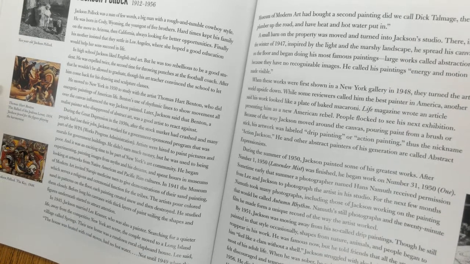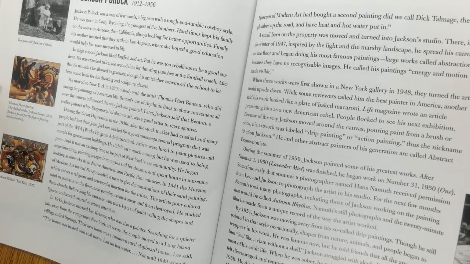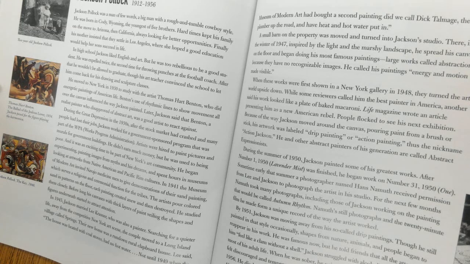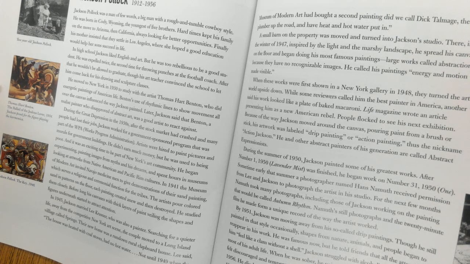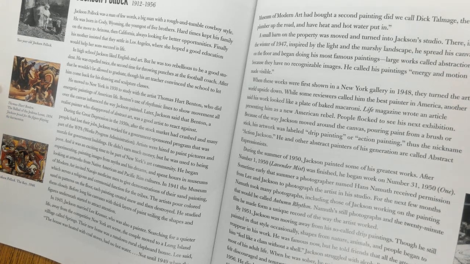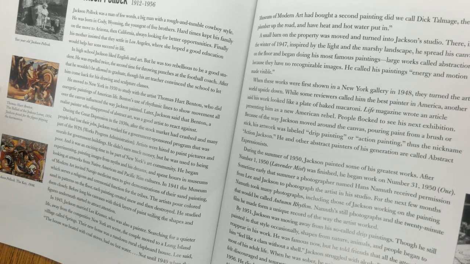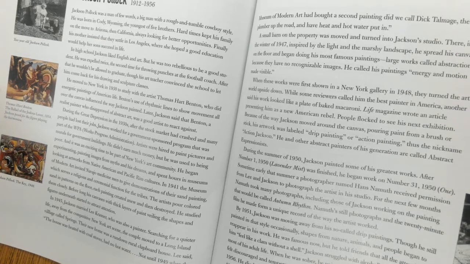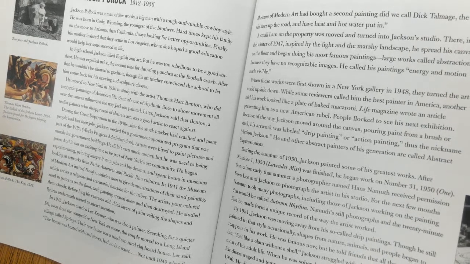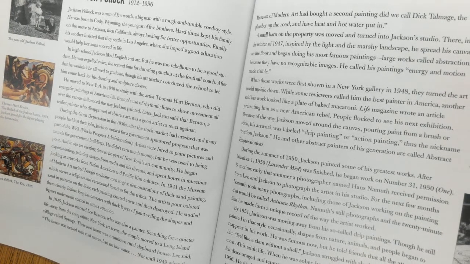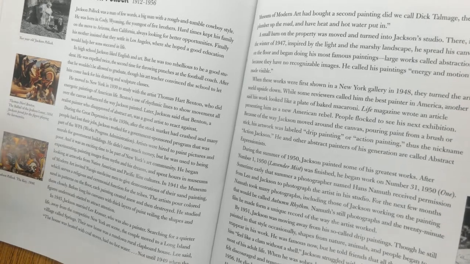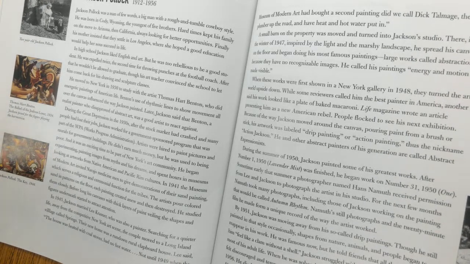Jackson struggled with alcoholism and depression for most of his adult life. When he was sober, he painted well, but when he was drinking, he felt discouraged and temperamental. His career was cut short by a fatal car crash in 1956. He died at age 44. Due to his groundbreaking paintings and those of other abstract expressionists, New York became the center of the art world, and a new American art was born.